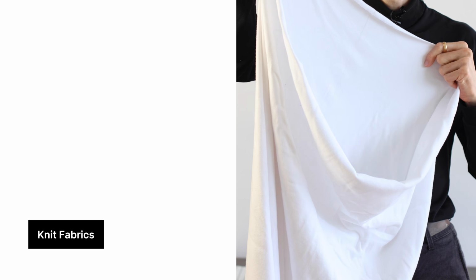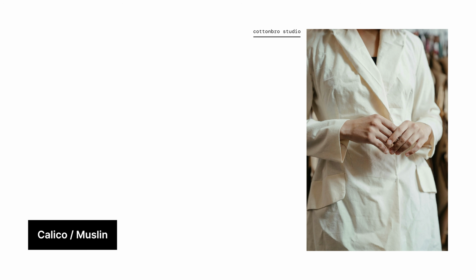Think stretchy t-shirt fabrics. Depending on which part of the world you come from, you either use a calico or muslin fabric to make the mock-ups of your garments, or toiles, as we discussed earlier. These are usually lower quality and therefore cheaper fabrics, which is why they're used for this purpose. In fact, muslin has become so synonymous with making mock-ups that some folks just say they're making a muslin. And then you're supposed to know that they're making a mock-up.